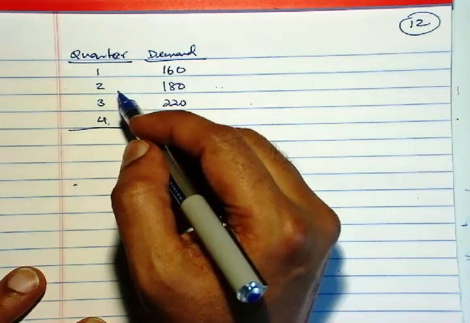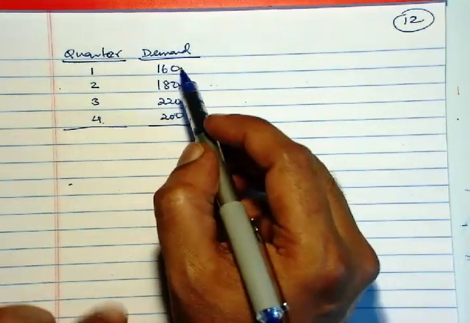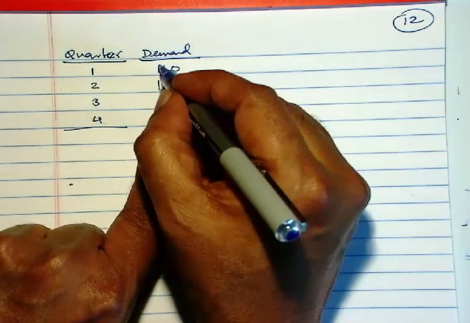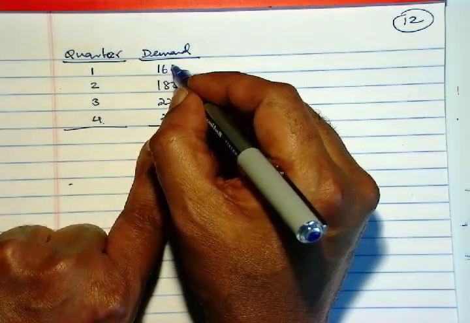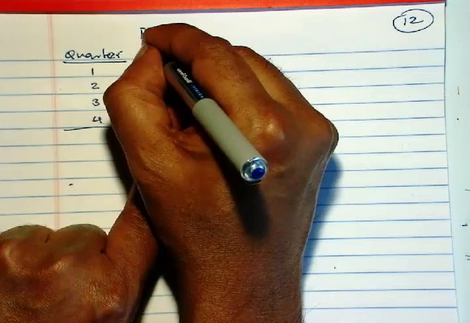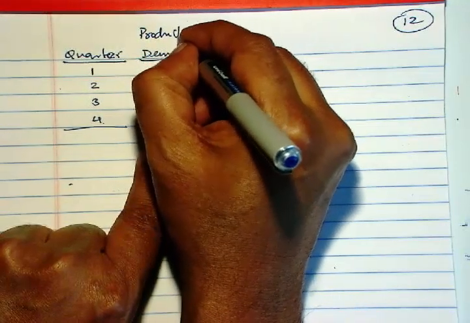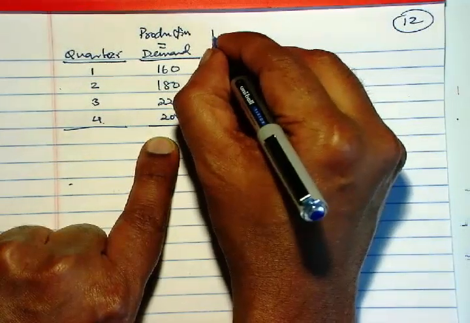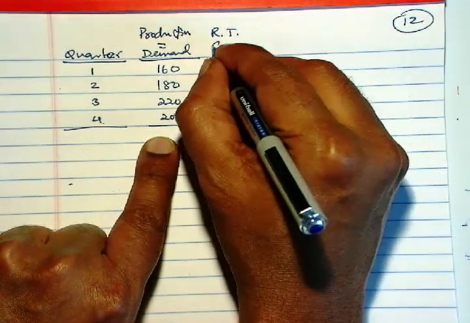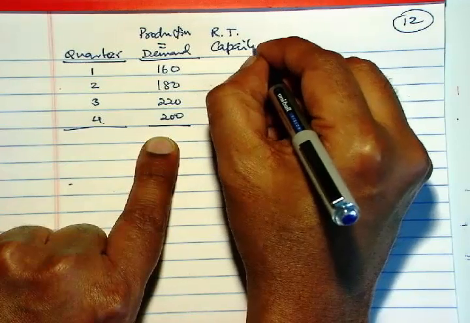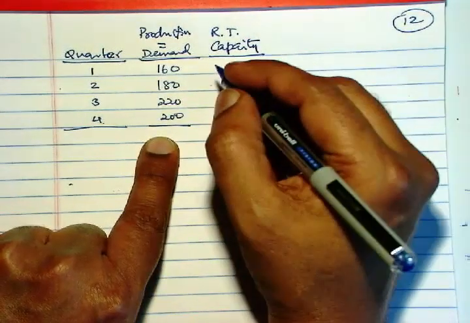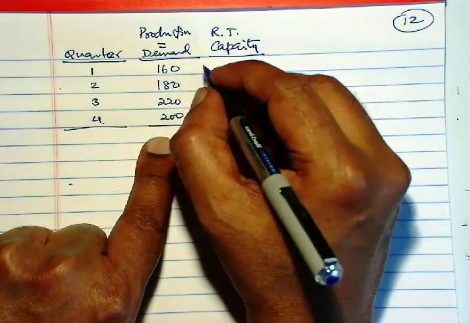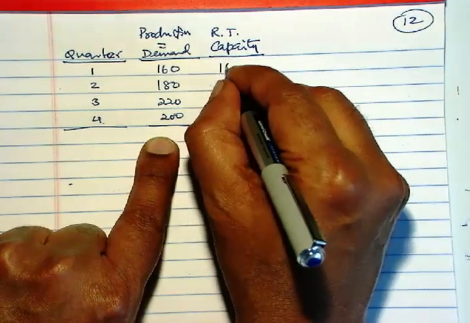Okay, so we have 4 quarters and these are the demands, and the demand is production because there is no initial inventory and there is no safety stock, so production is equal to demand. So now regular time capacity is, we just calculated that, which is 161.2.